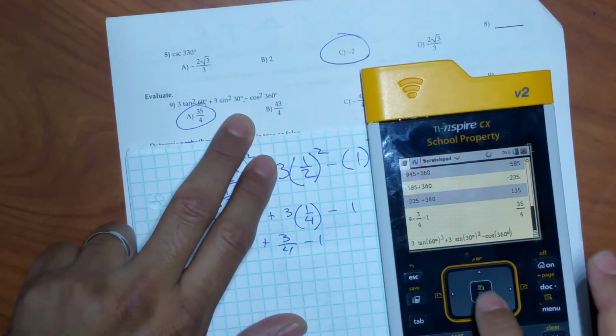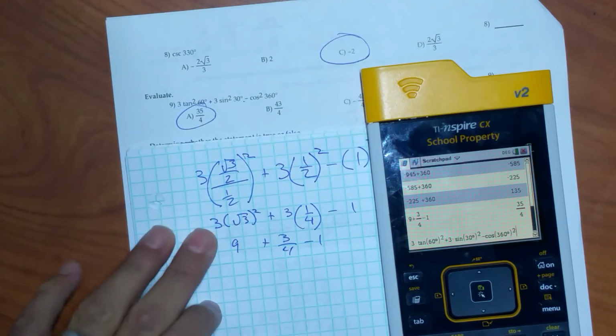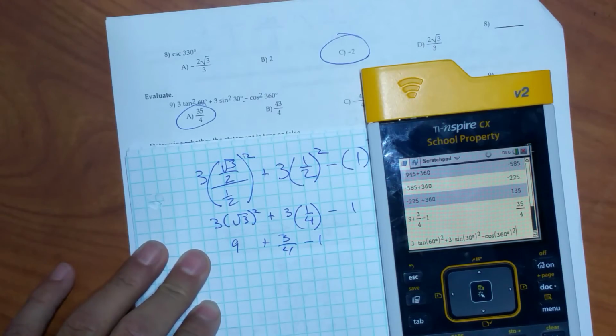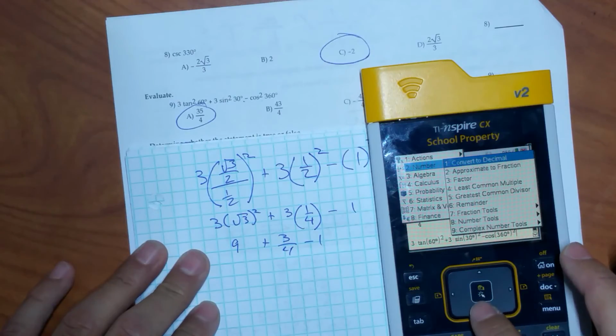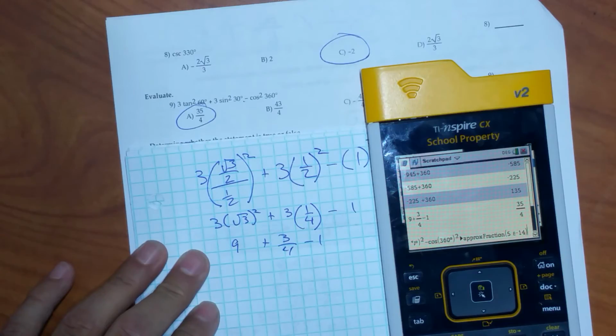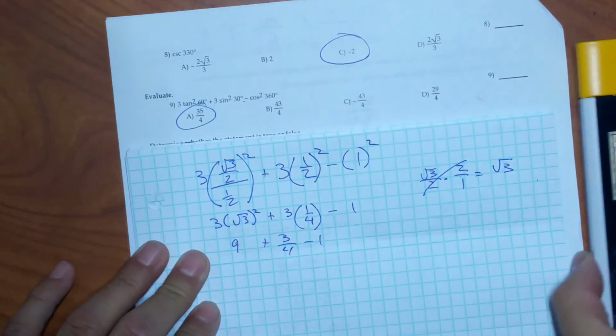degrees, close it, and square it. So it should look a whole lot like that. Now, how do I want my answer? A fraction. Let's tell the calculator to put it in a fraction. You guys remember? Menu, number, and approximate to fraction. And then I hit enter. There we go, 35 over 4.